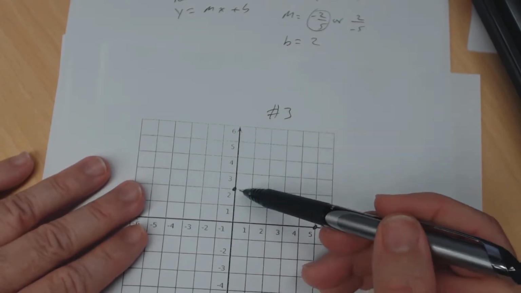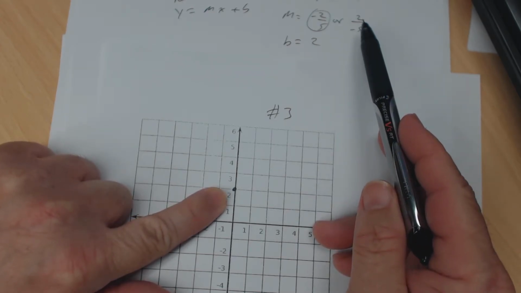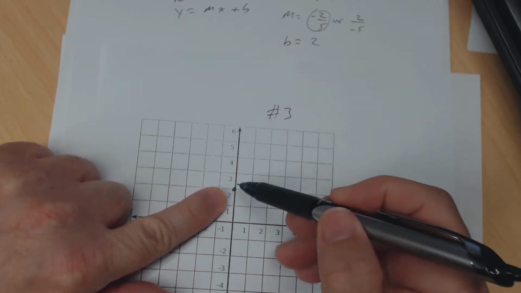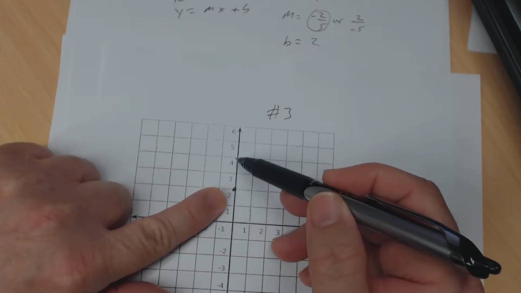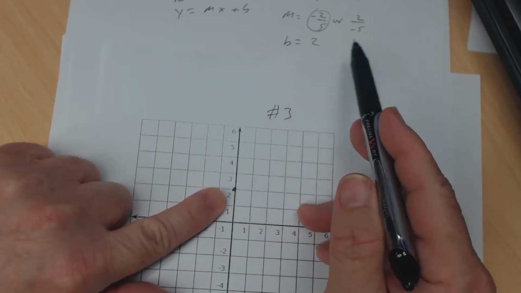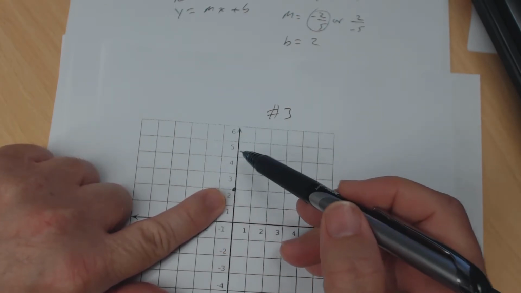So starting from the y-intercept, remember, always start from the y-intercept. My rise is positive 2. Since it's positive 2, I'm going to go up 2. 1, 2. See how I did this? 1, 2, this time is positive. My run is negative. If your run's negative, you go to the left. If your run's positive, you go to the right.